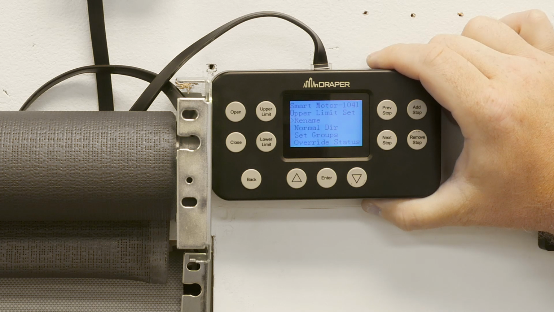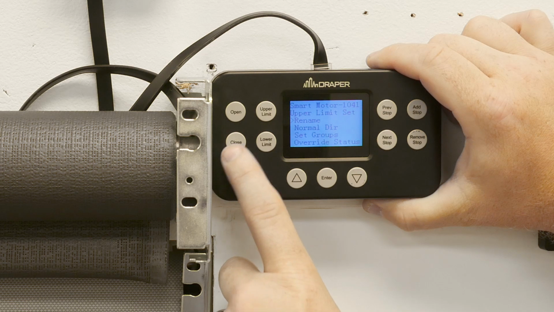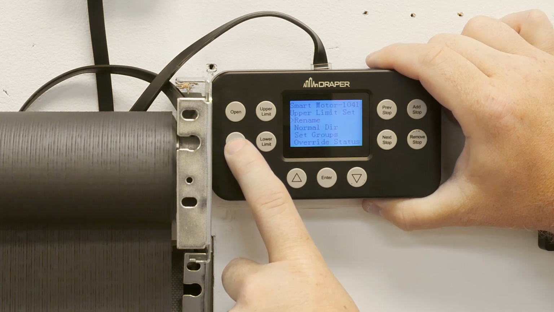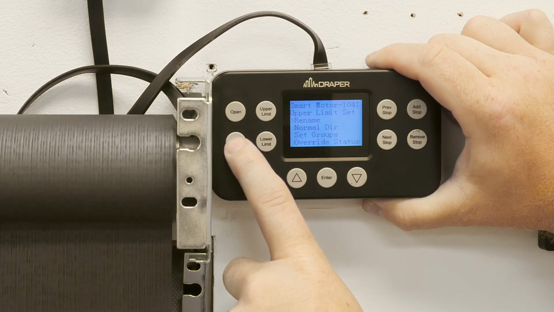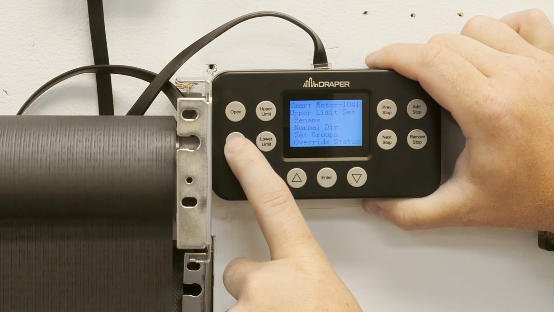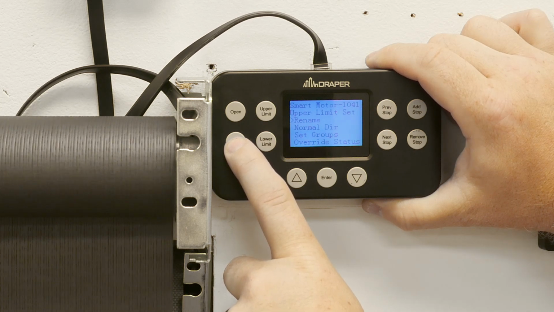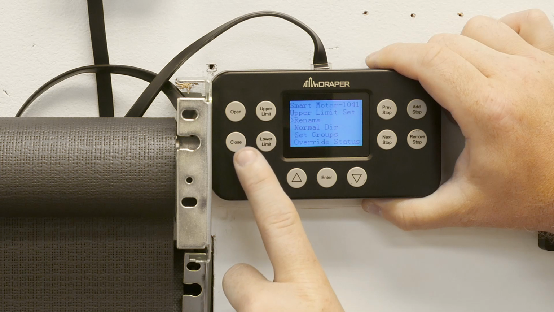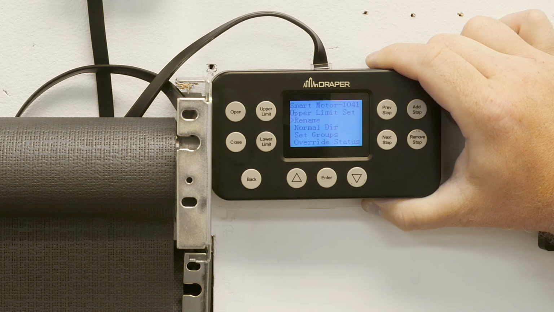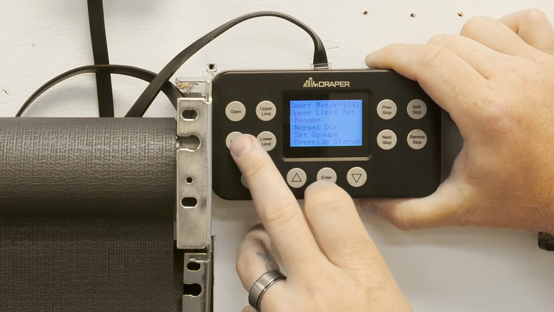Now I want to set my lower limit. I'm going to use the close button to run the shade down. Once it reaches my limit, I will release this button. Now, it's near the bottom, but I need it to go a little bit lower, so if I continue to hold the button, the shade is going to continue to travel until I release it. But if I just simply press and release the button, it's going to give me incremental movements to give me more fine-tuned positioning.